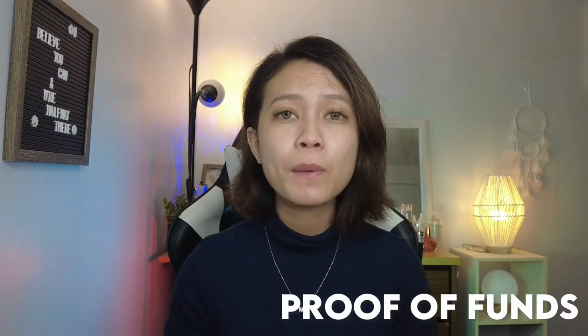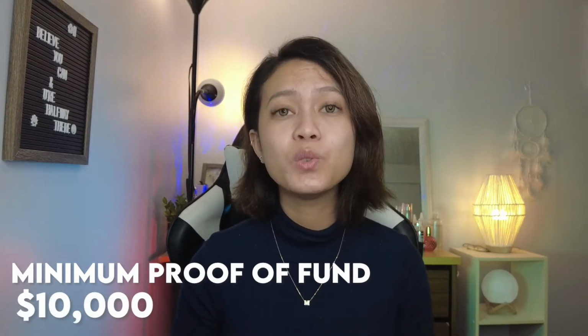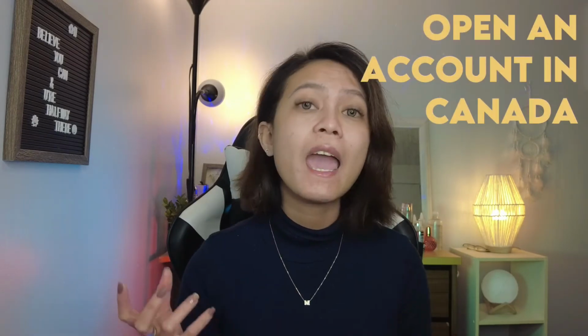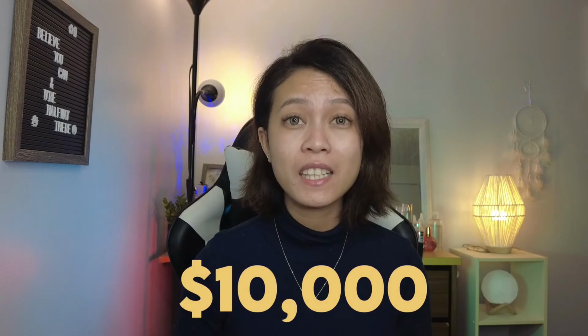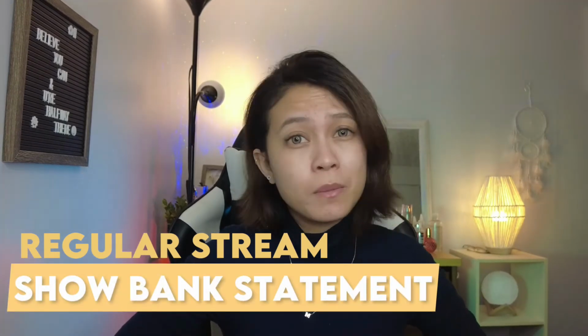If you go to the CIC website, you'll see there that the minimum proof of fund requirement is around $10,000. And for you to open a GIC, you need to deposit $10,000. So if you really want to go with SDS with a faster processing but have specific requirements, then you would really need to open an account in Canada and provide 10,000 Canadian dollars. But if you don't want to open an account in Canada and give your $10,000, then you can just go in regular stream and probably just show your bank statement or your assets or whatever you have.